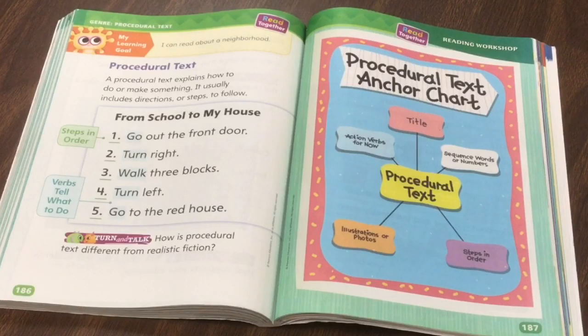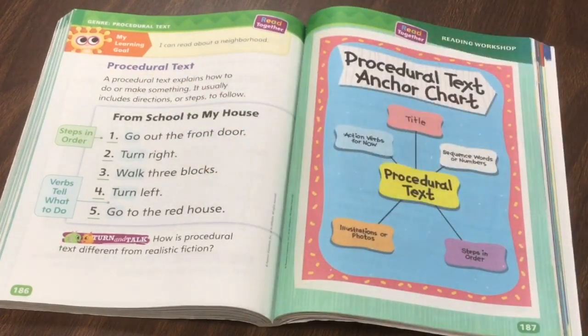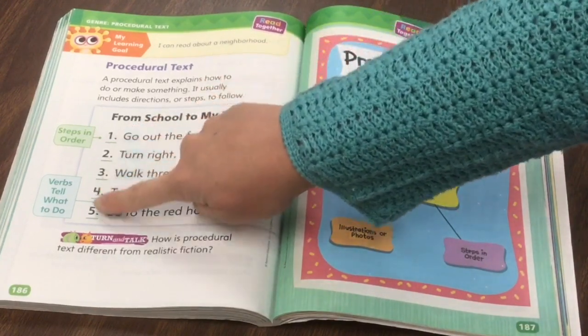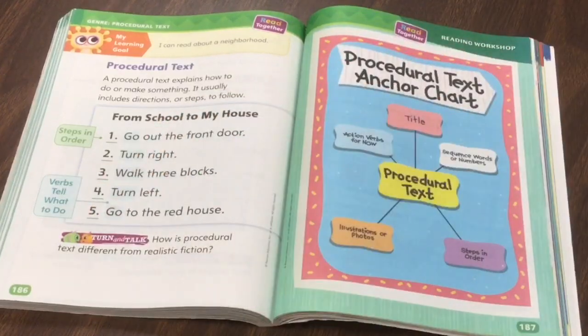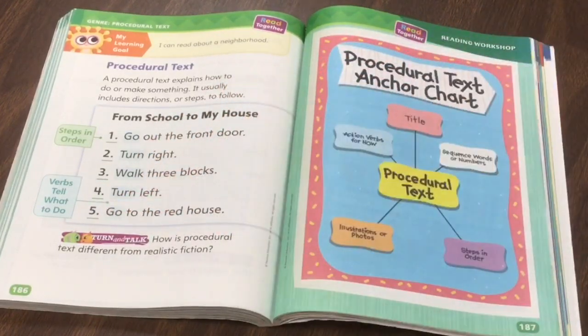Today we're going to be reading a procedural text. A procedural text explains how to do or make something. It usually includes directions or steps to follow. From school to my house. It has steps in order, 1, 2, 3, 4, 5, and verbs to tell you what to do. Go, turn, walk, turn, go.